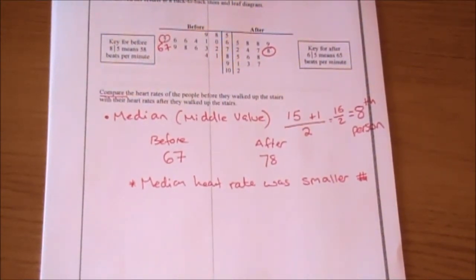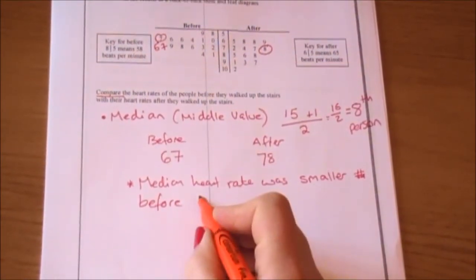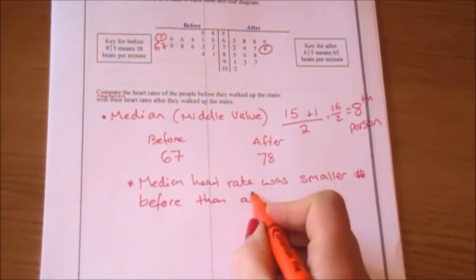Sorry about that. I'm home now. So, the median heart rate was smaller before than after.